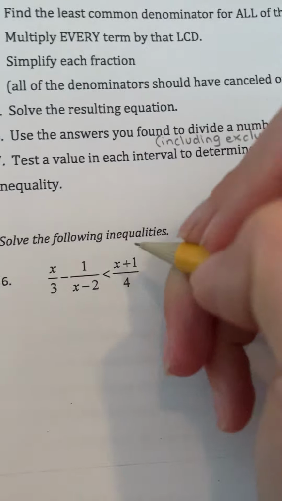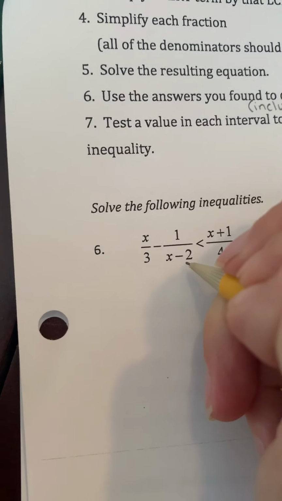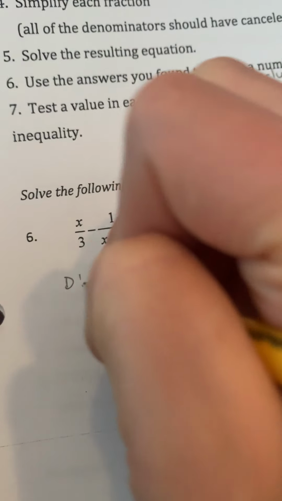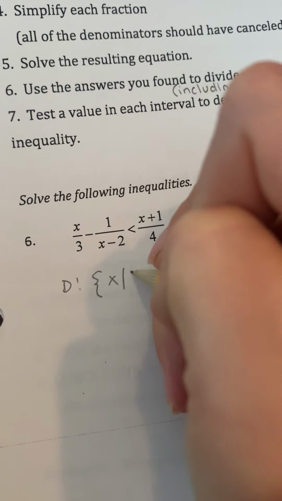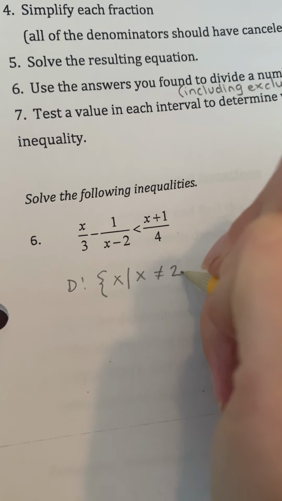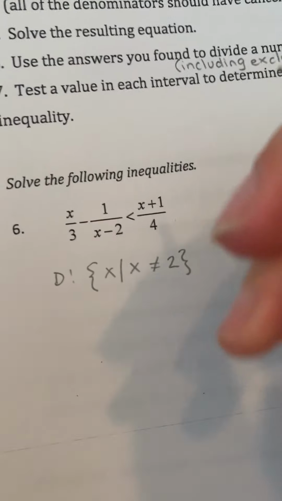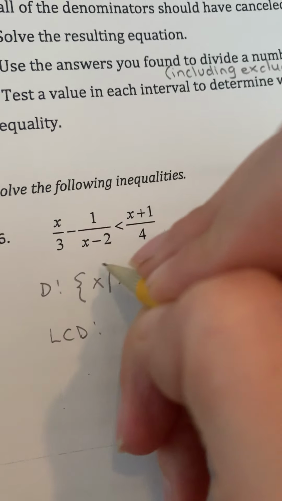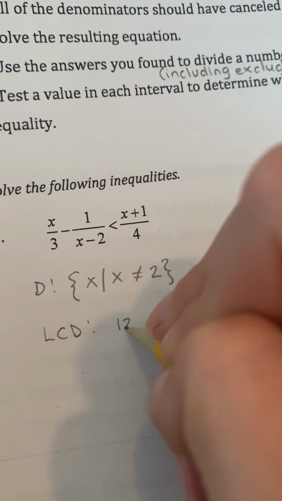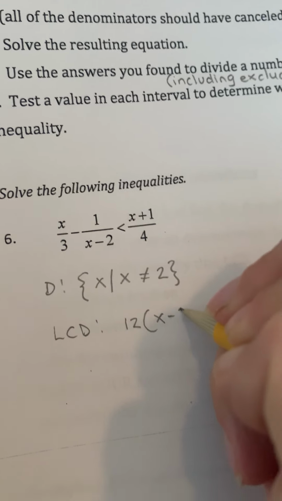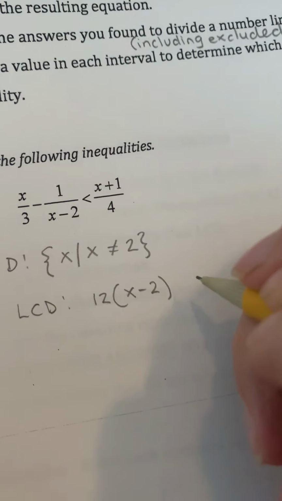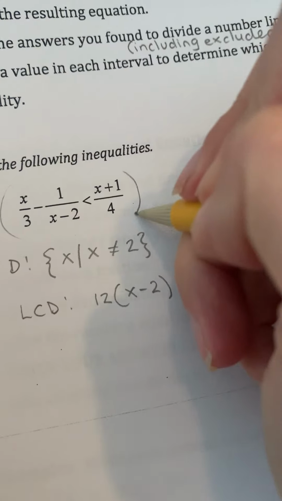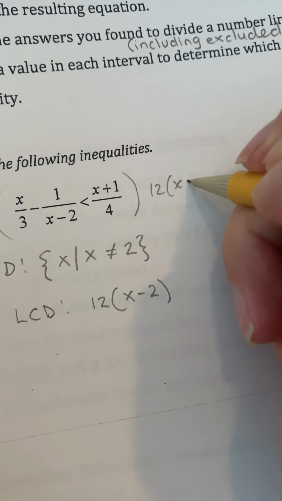So let's get going with an example so that you really understand these directions. First thing first, find that domain. This guy's the only one with our variable in our denominator, so that's x such that x can't equal positive 2. Now we find our LCD. The LCD of 3 and 4 is 12, so it's 12 times x minus 2. We're now going to multiply everything by our LCD.